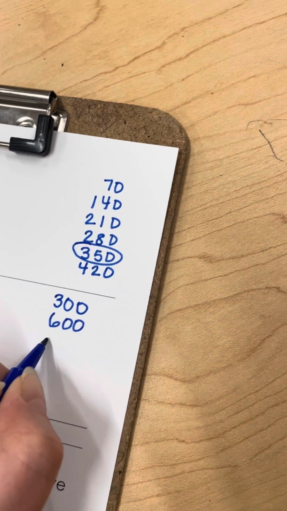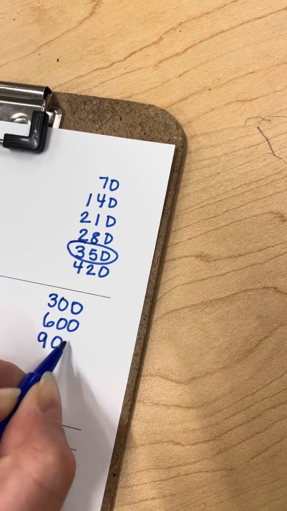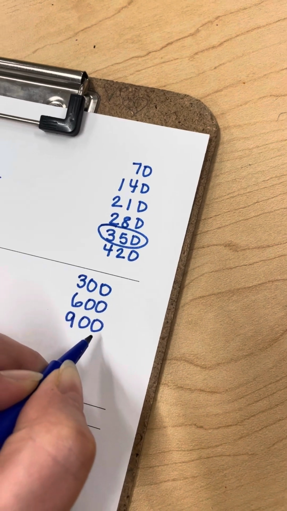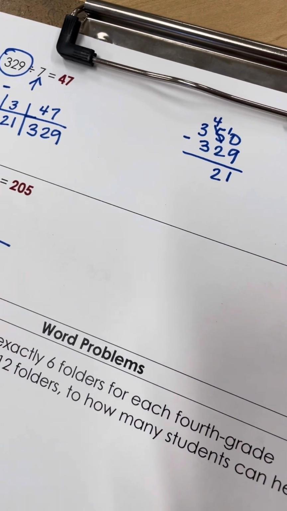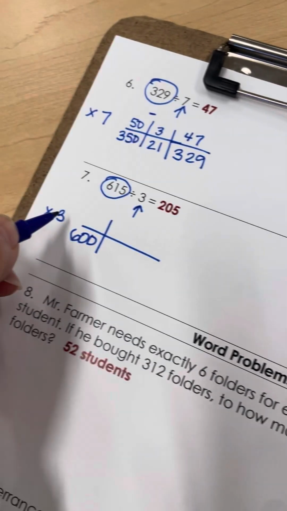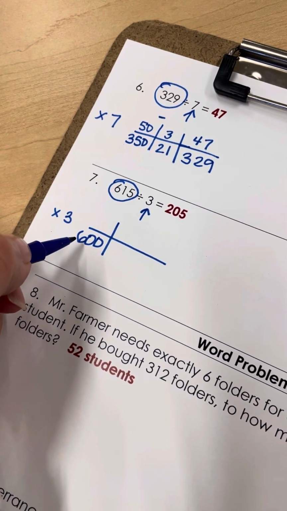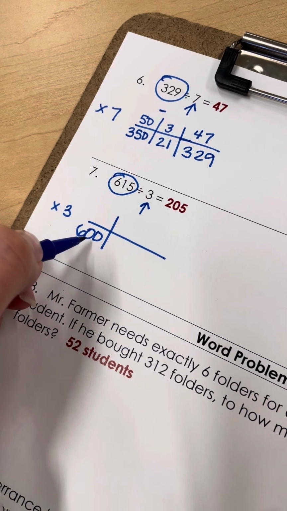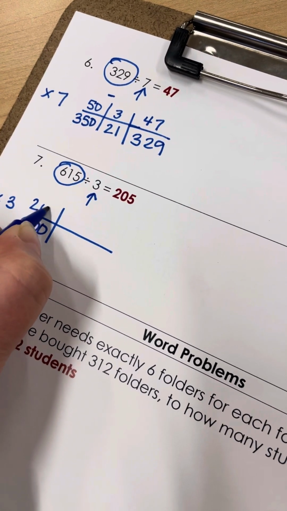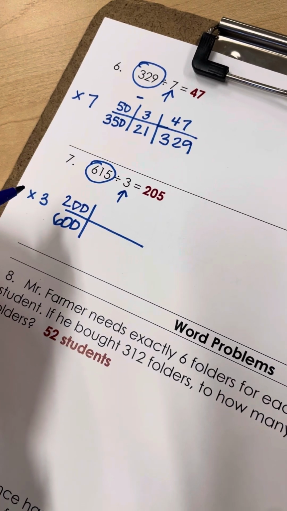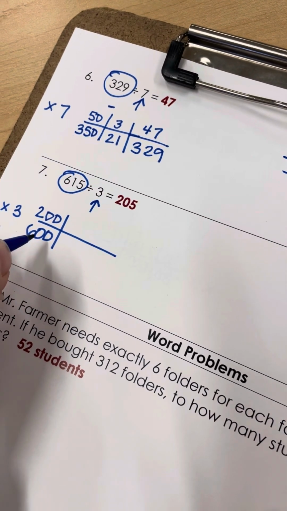And then if I keep going, counting by hundreds, that's 900. So now I'm over. So I'm going to focus on the 600. What times 3 gave me 600? And if that's too big, think about what times 3 gives me 6. We know that's 2. And then I still need 2 zeros. So put 2 zeros in your top number. So 200 times 3 is 600.